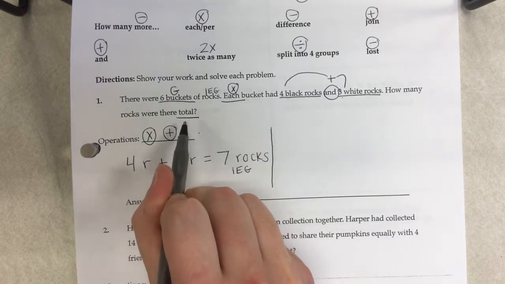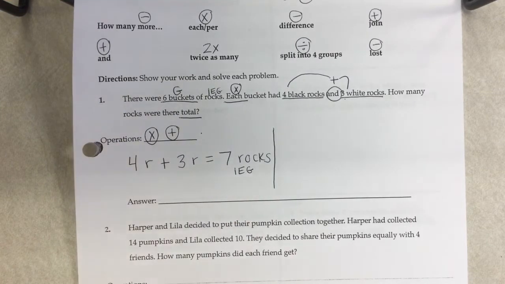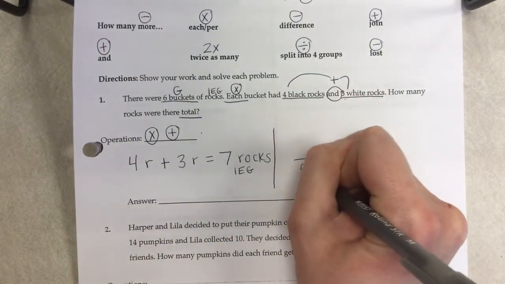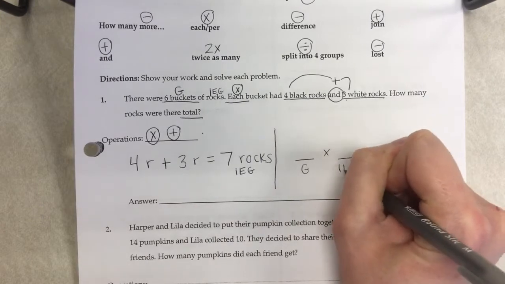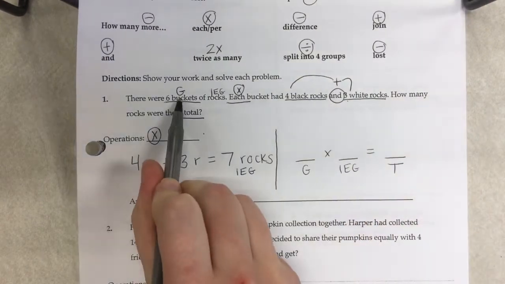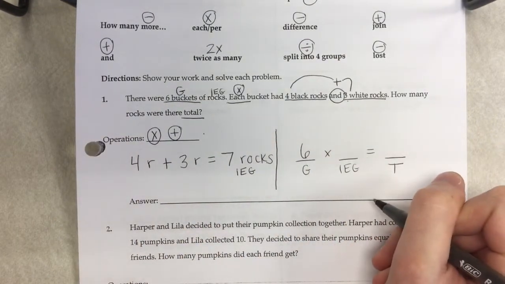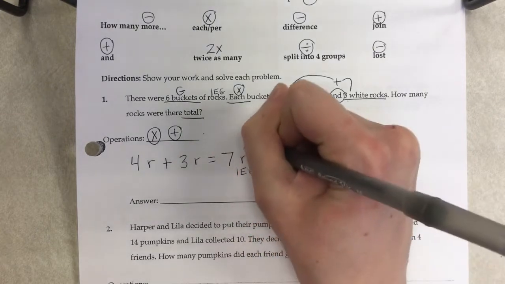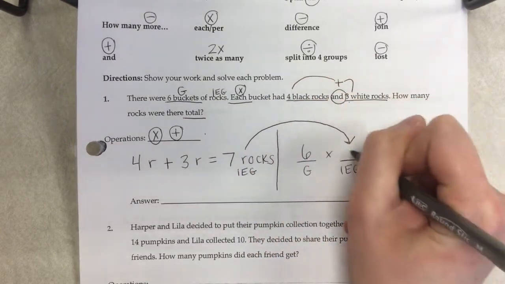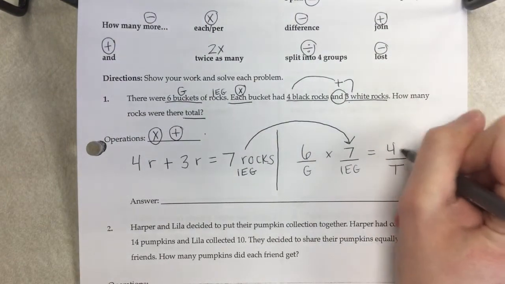I need to know how many rocks there were total. So now I move on to my next operation, multiply. And multiplication is set up like groups times in each group to get my total. The groups came to us in the problem. It said there's 6 buckets, so 6 times in each group comes from what I solved over here, a 7. I know 6 times 7 equals 42.